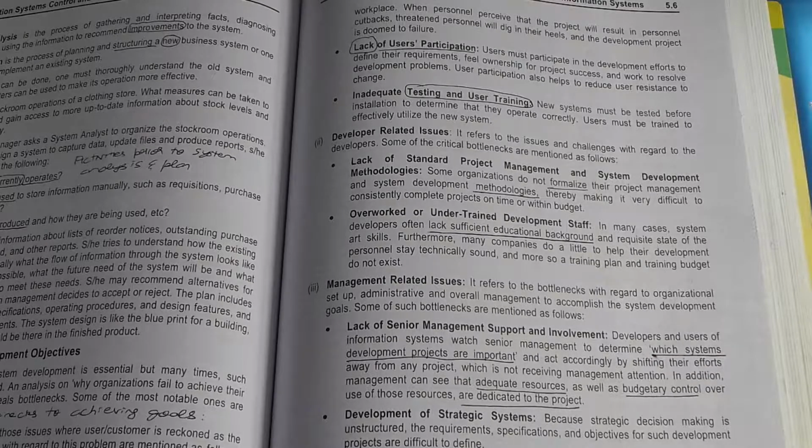That is, if they don't have a formal system through which they will be developing the new system, or they don't have a formalized method, then it might lead to issues because subjectiveness and bias might creep in and the development will take a hit. The next one is overworked and undertrained staff. This is common in every kind of work environment. In case the staff is overworked or not trained enough, definitely they will not be interested in putting in the work that is necessary to get the system going.